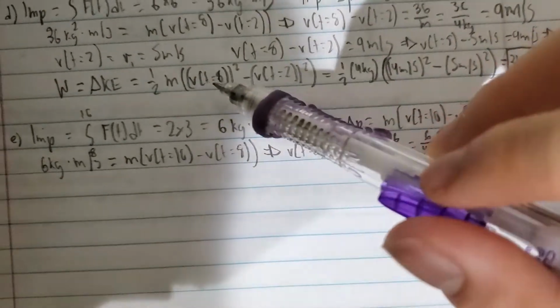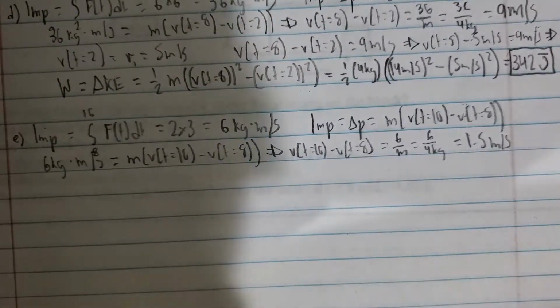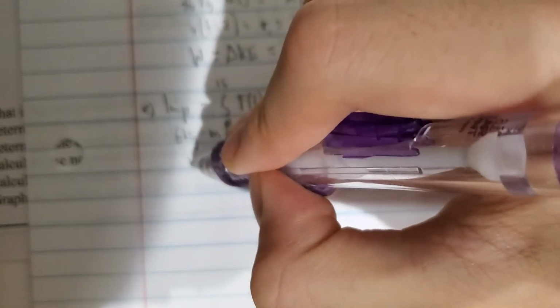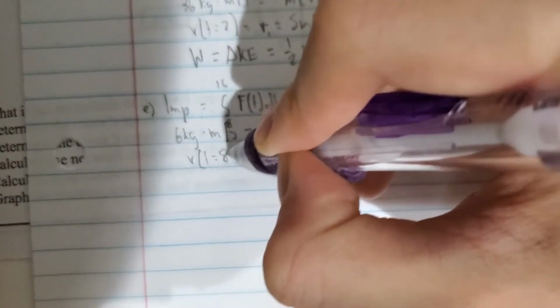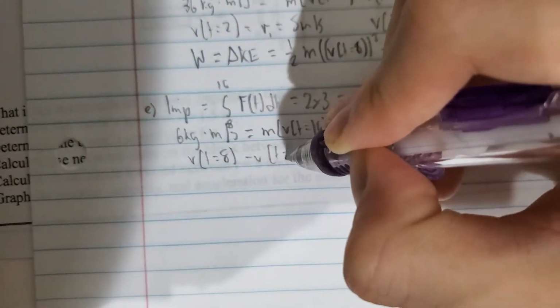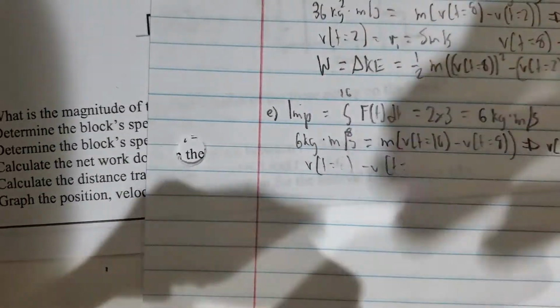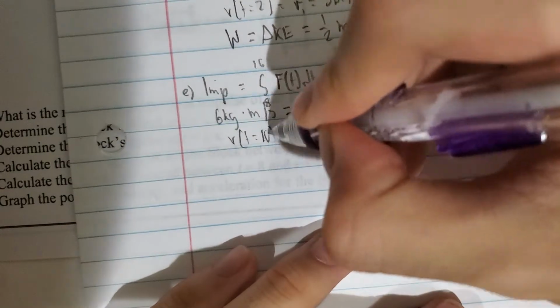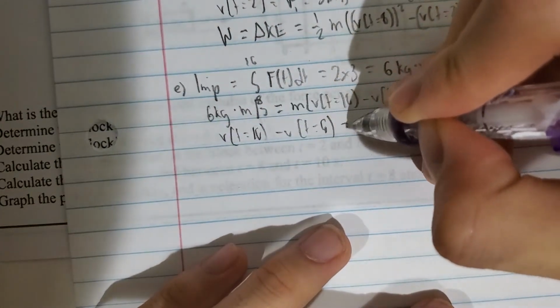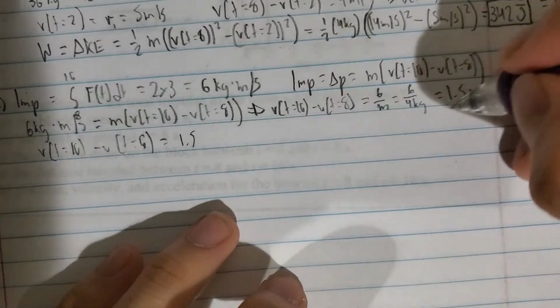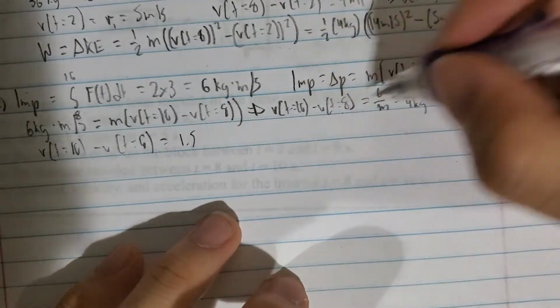I already know my velocity at 8 seconds from the previous problem, so I can use it to help me with this problem as well. So first of all, V at t equals 10 minus V at t equals 8 is equal to 1.5. Basically this equation right here, this relationship.